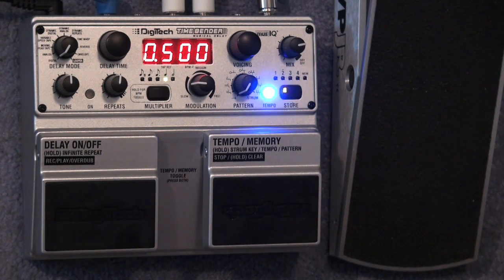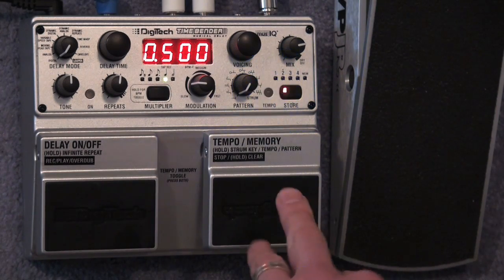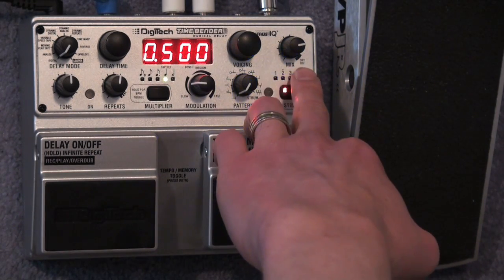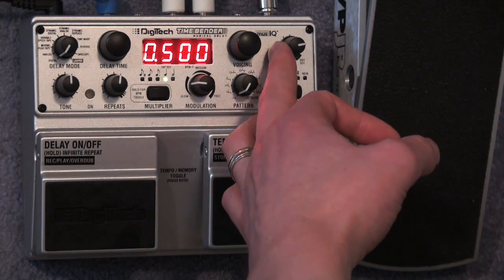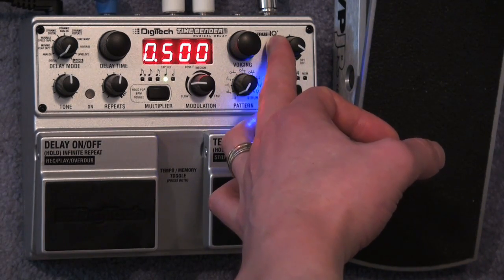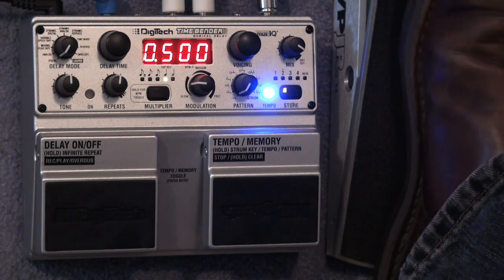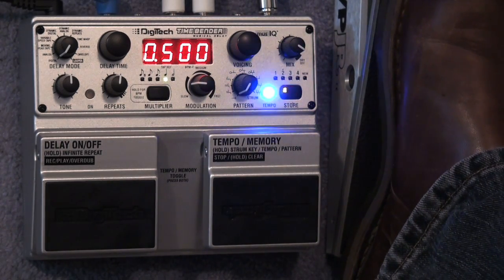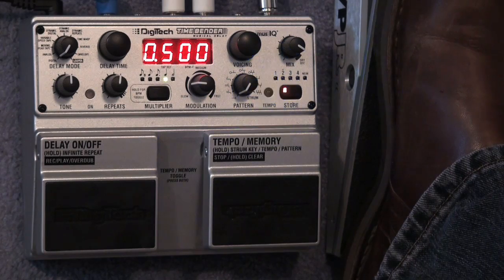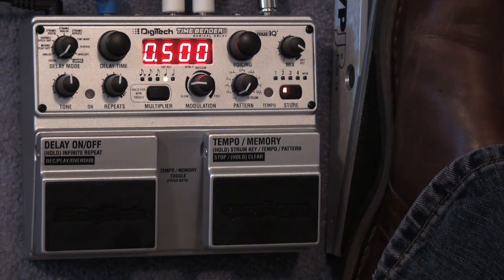So instead of doing that with the expression pedal, only the knob can control the dry off. So if I turn the knob and it says dry off, the expression pedal will never change that state.